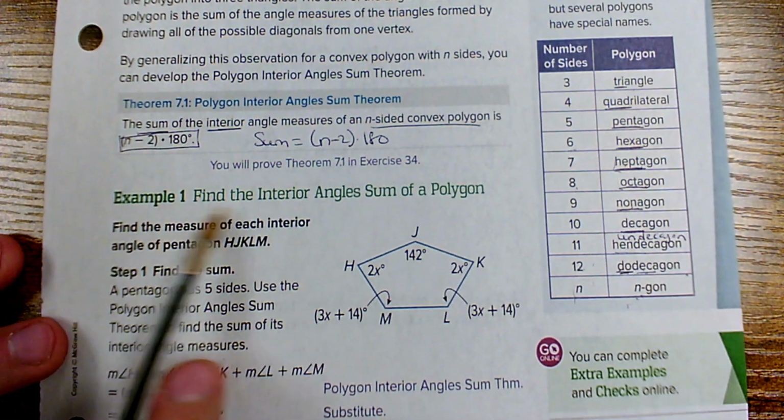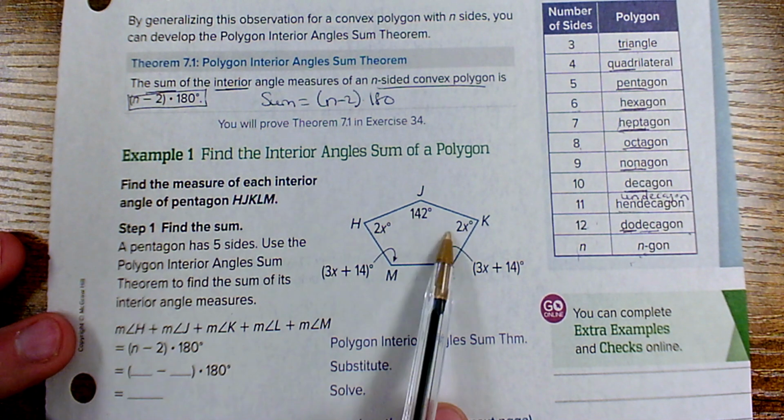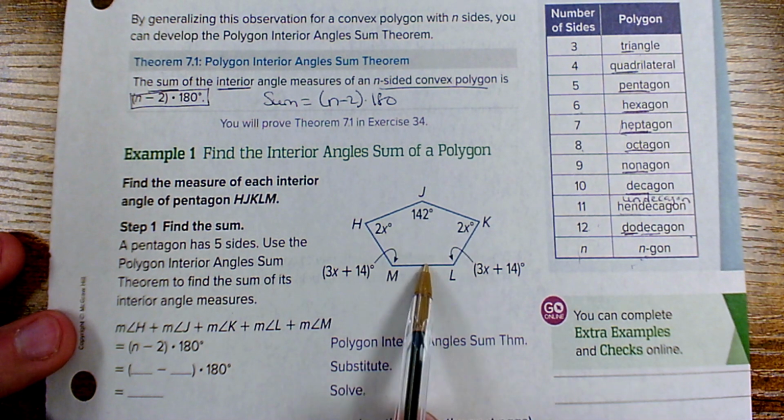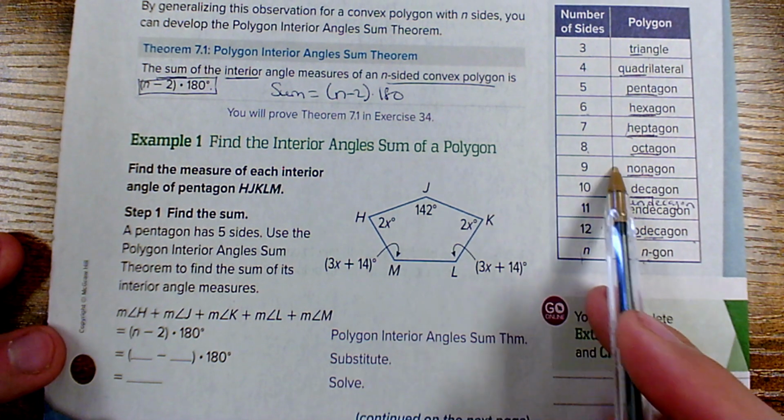All right, example 1. It says find the measure of each interior angle of this pentagon. So here we have 1, 2, 3, 4, 5 sides. So we have a pentagon, right? 5 sides.